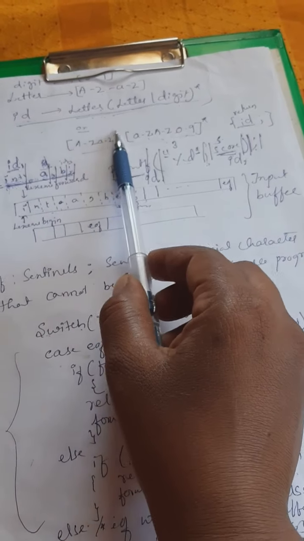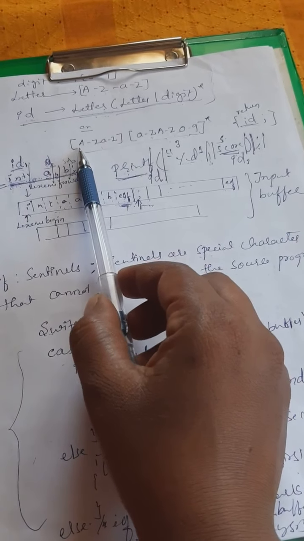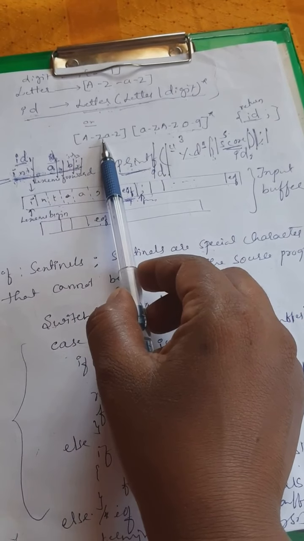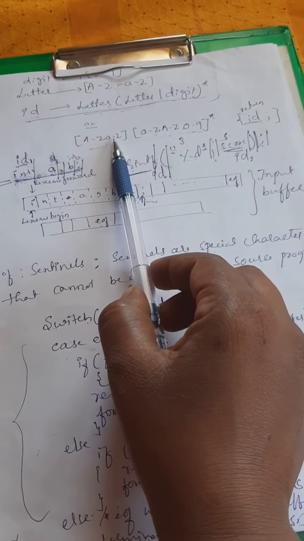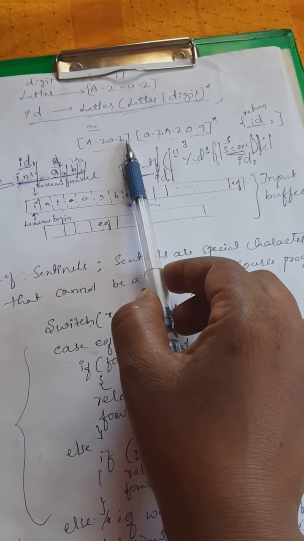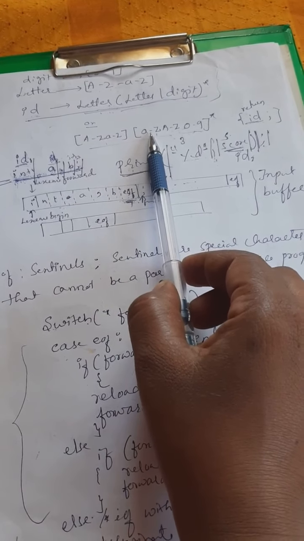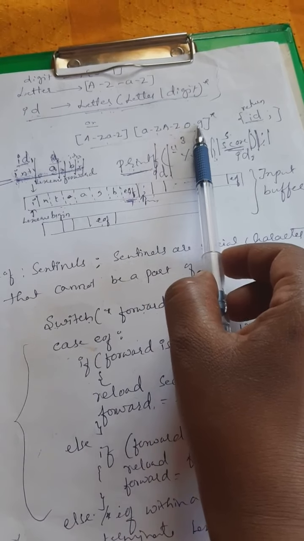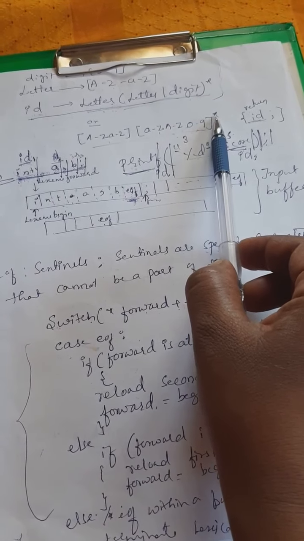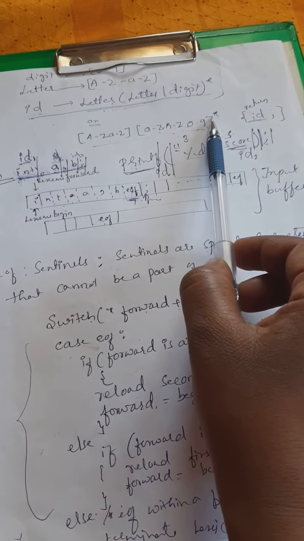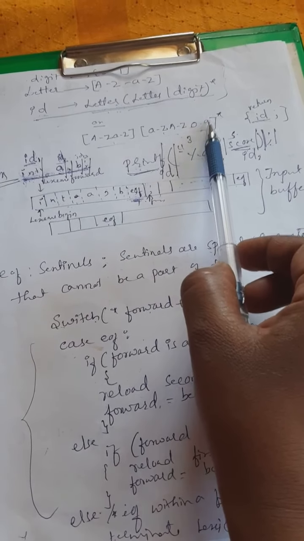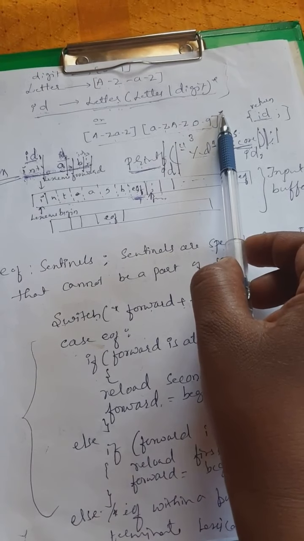What I have written in the first part is that it should have a character. The character comes in the range A to Z, and it may be a capital letter or a small case letter. Then this character may be followed by any number of characters or digits. The star indicates that whatever immediately precedes it can occur 0 or any number of times.